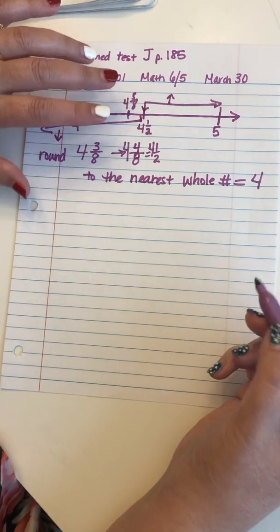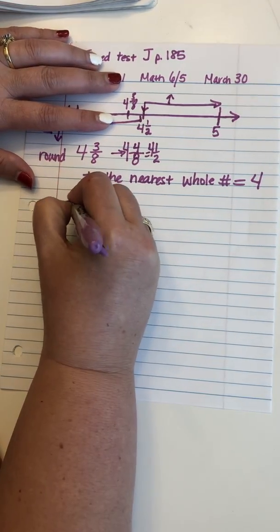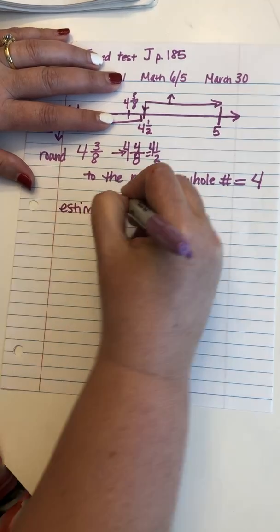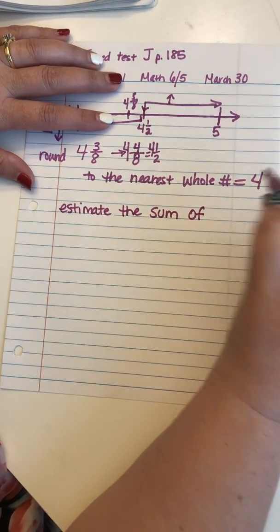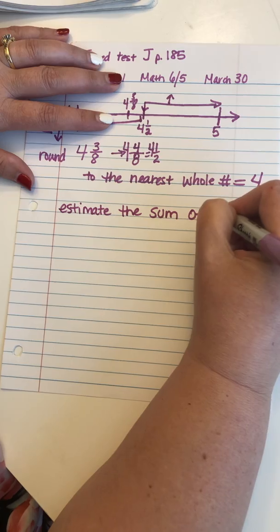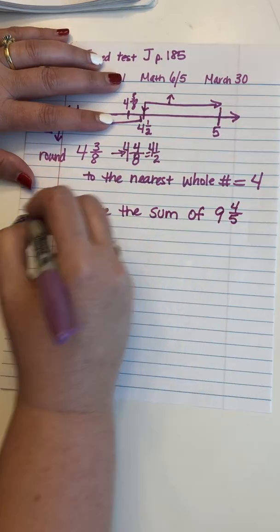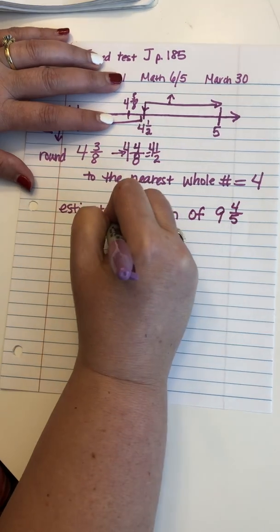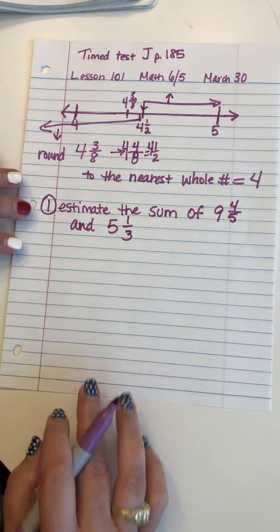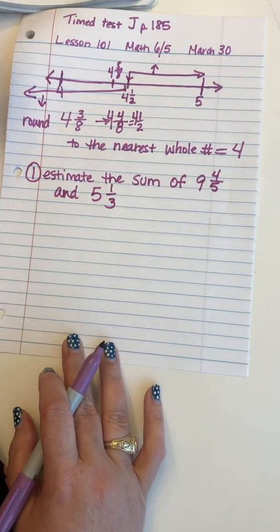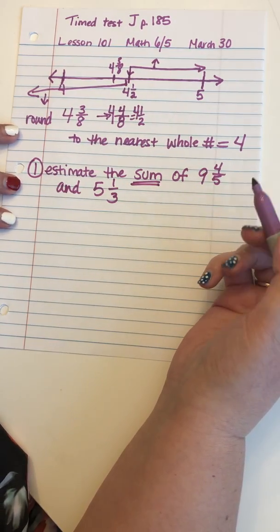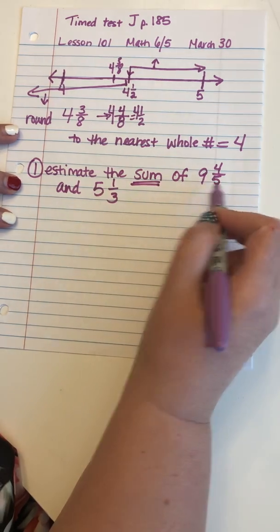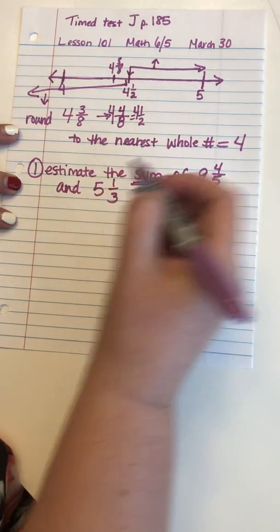So if we have to estimate the sum of 9 4/5 and 5 1/3, this is my first example that I can use rounding for. When we hear sum, we should know that we are adding. So if we're estimating the sum of 9 4/5 and 5 1/3, I need to first do my rounding.